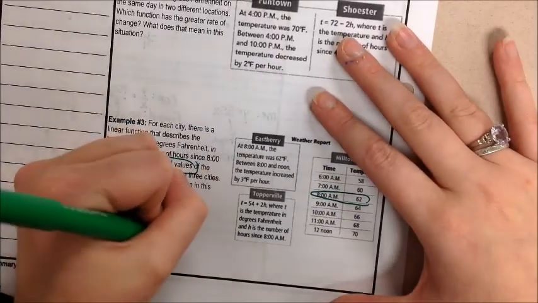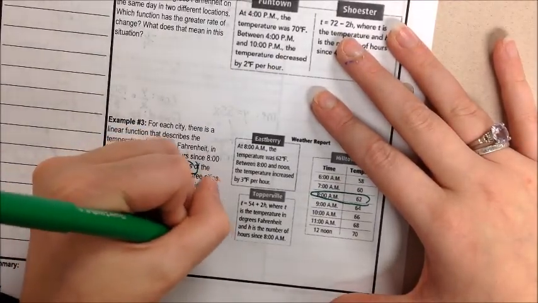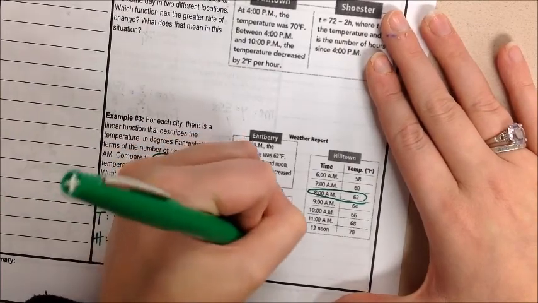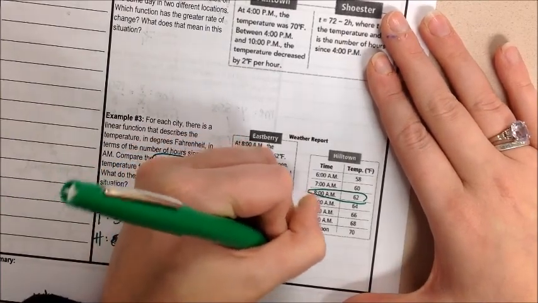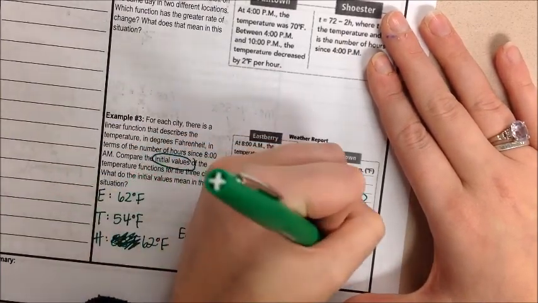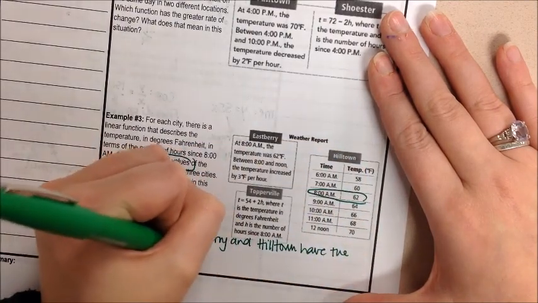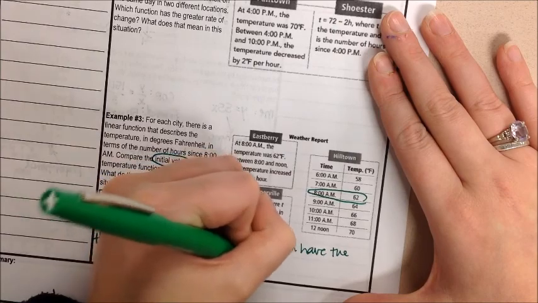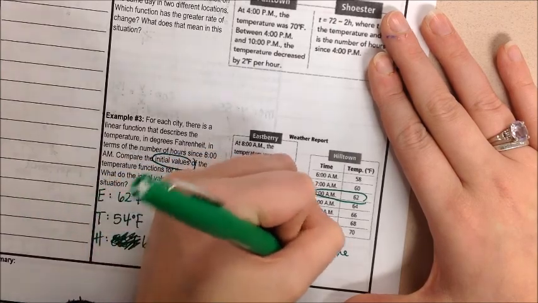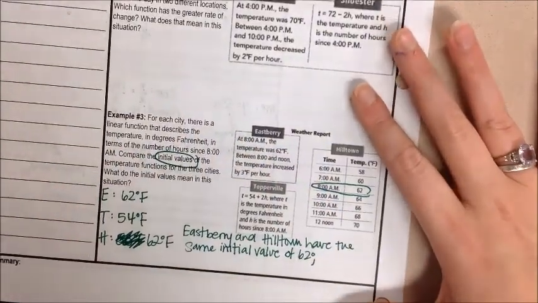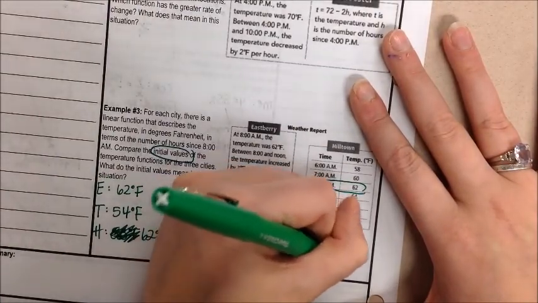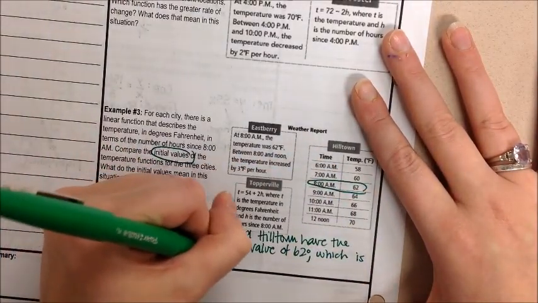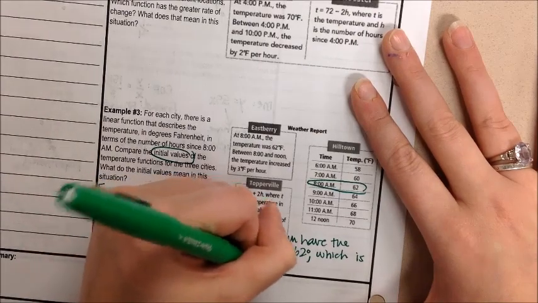So Eastbury and Hilltown have the same initial value of 62 degrees, which is more than Topperville's.